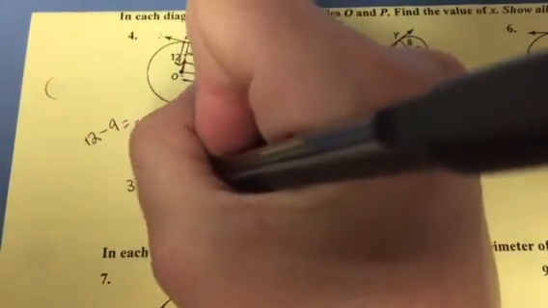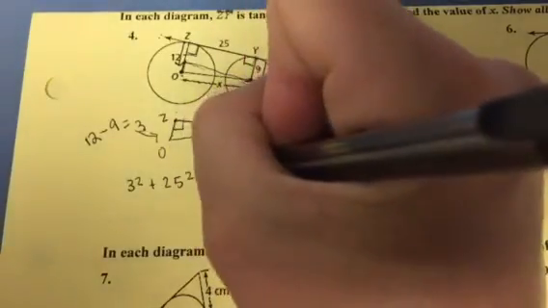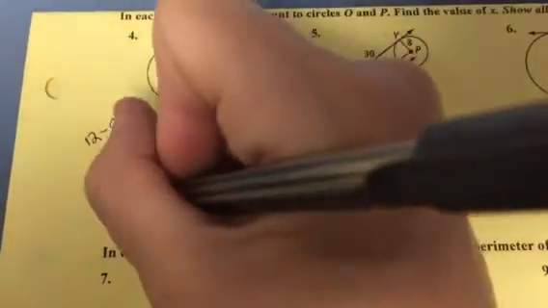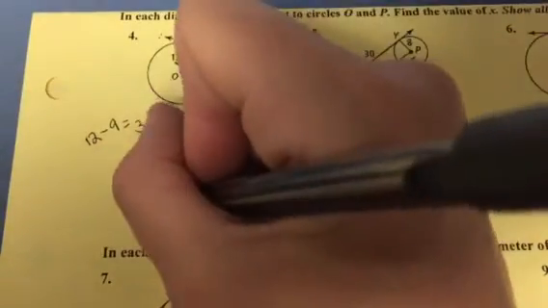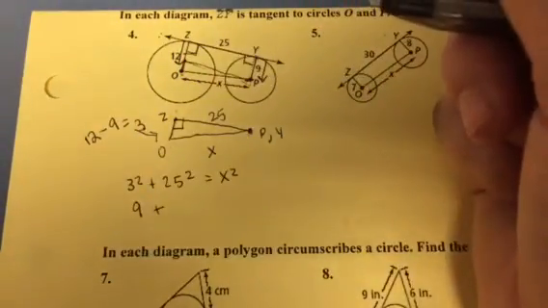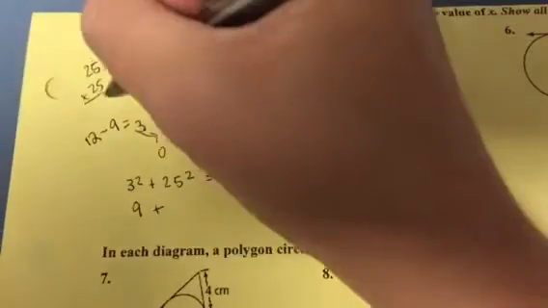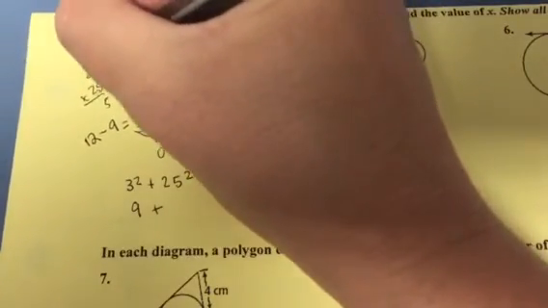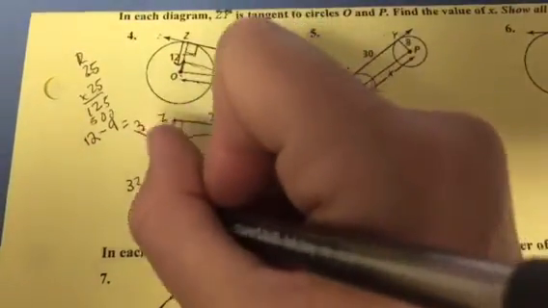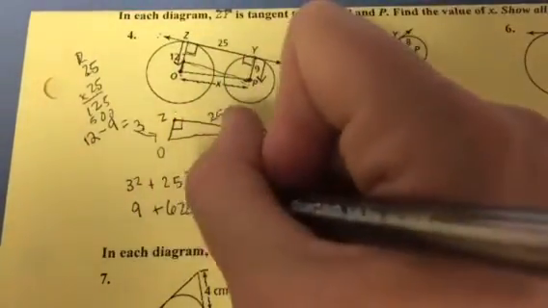So now we can say 3 squared plus 25 squared equals X squared. All right, 3 squared is 9. 25 squared, oh gosh, I think it's 625. Let me double check. I don't have a calculator in front of me. 25 times 25. 5 times 5 is 25. 5 times 2 is 10 plus 2. And then we get a 10. 2 times 2 is 4 plus 5. Yeah, 625. I'm sure you probably just use your calculator.